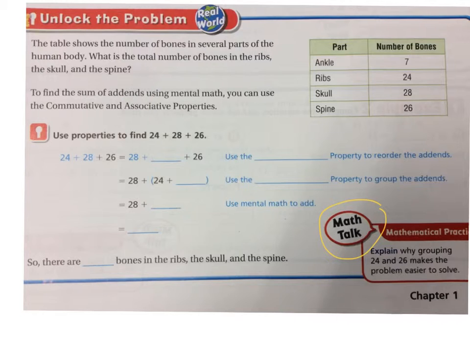Okay, so this table right here shows the number of bones in several parts of the human body. Okay, it shows you how many bones you have in your ankle, how many bones you have in your ribs, your skull, and your spine. What is the total number of bones in the ribs, the skull, and the spine? Okay, so to find the sum of these numbers, we can use the commutative and associative properties of addition. Okay? So, how many bones are there in the ribs?